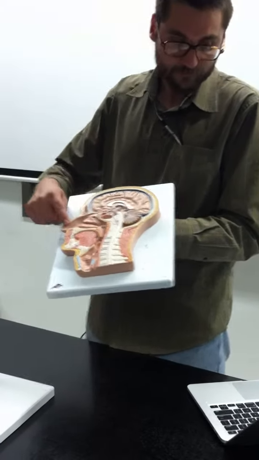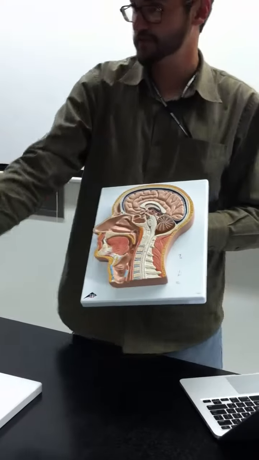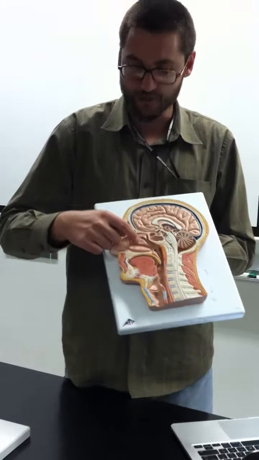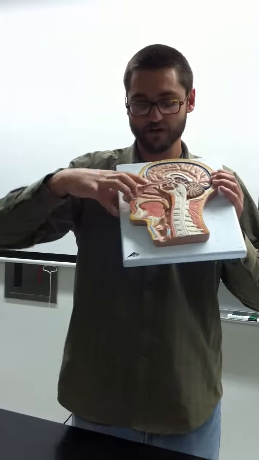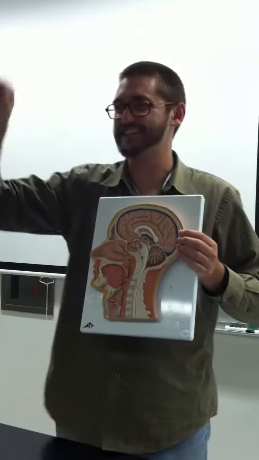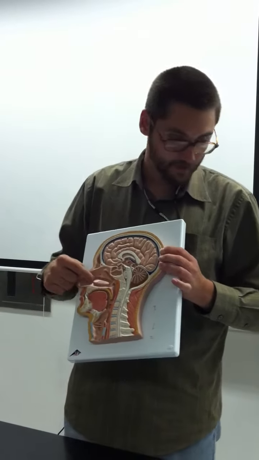Now, within the nasal cavity, you guys remember from lecture we talked about all the concha. So you have the superior, middle, and inferior nasal concha, and they just go in that order. So the superior most bump, that's the superior concha, and so on and so forth. So superior, middle, inferior nasal concha.